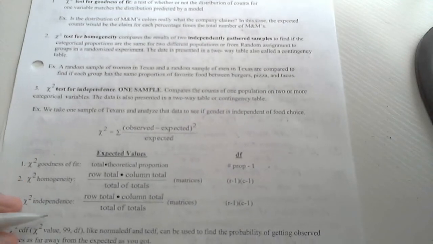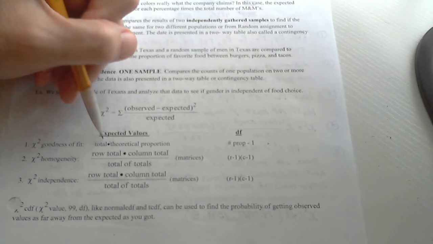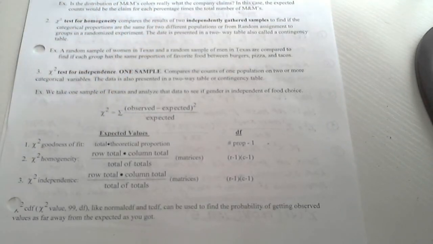So we're going to have some things to look at here as far as how to get our expected values. For the chi-squared goodness of fit, it's whatever total you have times the theoretical proportion. A lot of this, again, is the first introduction, and is going to seem fairly confusing until we actually do a problem.